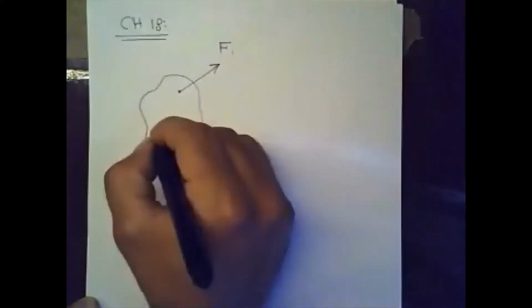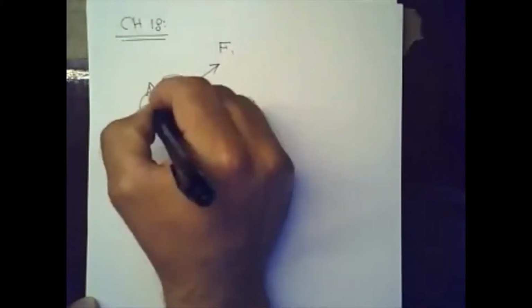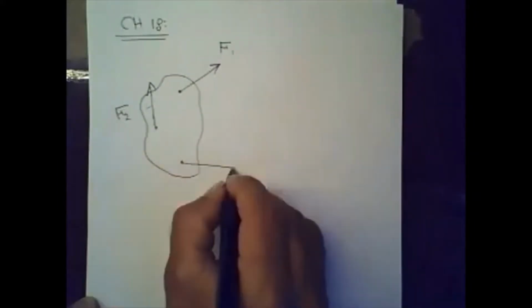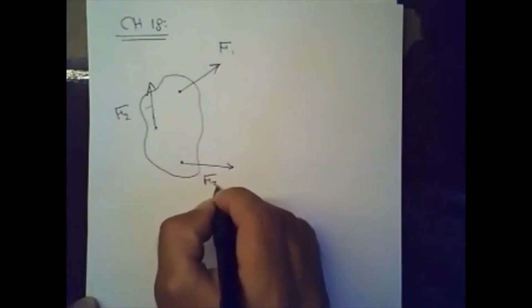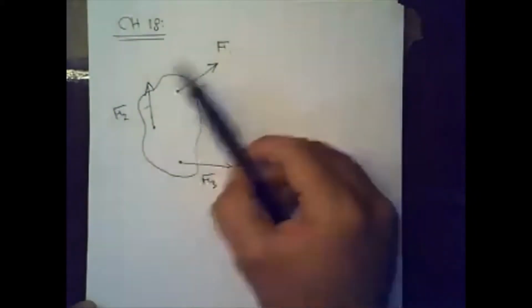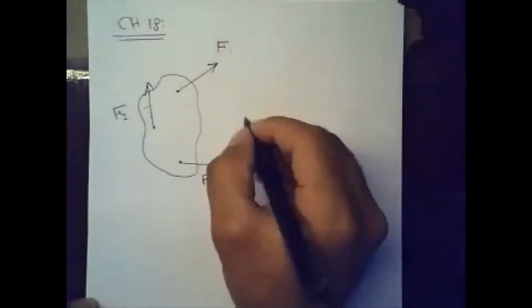That rigid body is going to be subject to a bunch of forces. So I could have F1, I could have another force like that at this point, and that force is F2. I could have another force here, F3. So this rigid body could be sitting on the plane, and you have a bunch of forces applied on it. These forces actually have to be equal to MA.